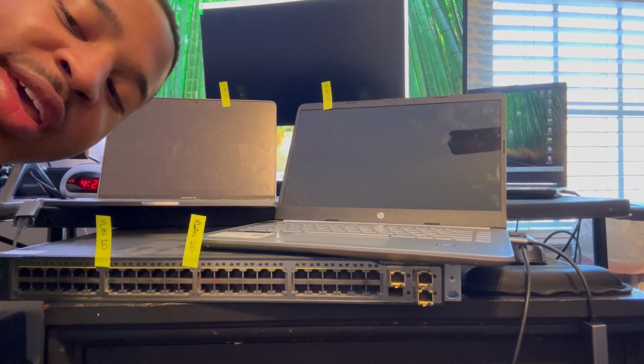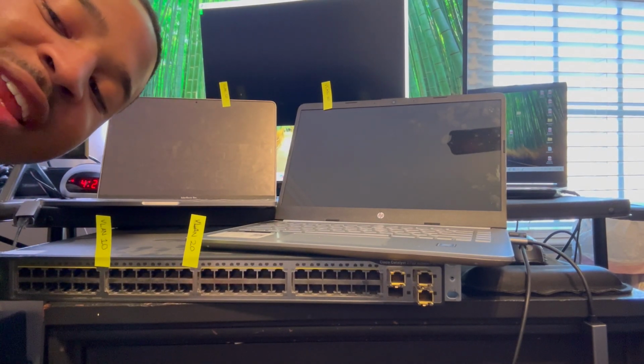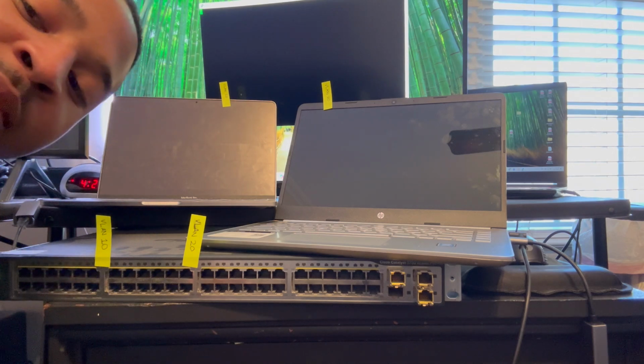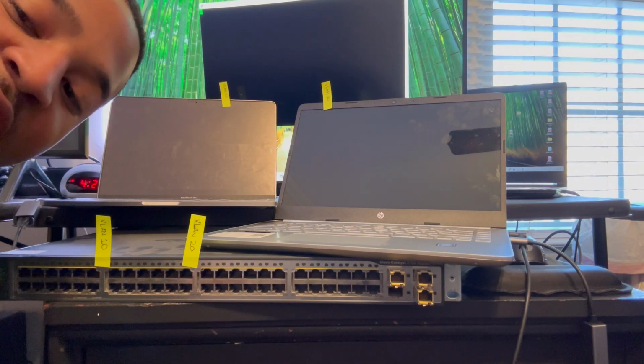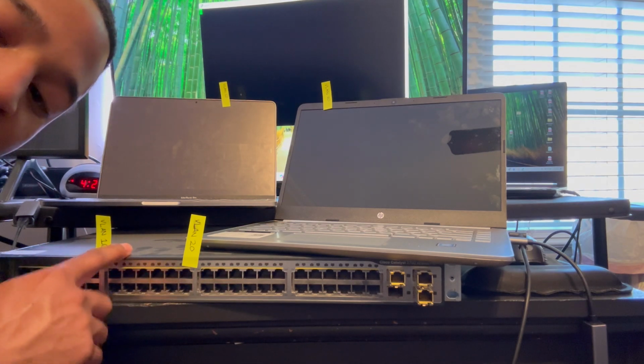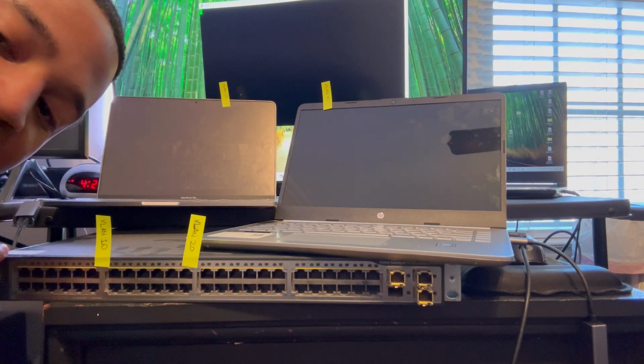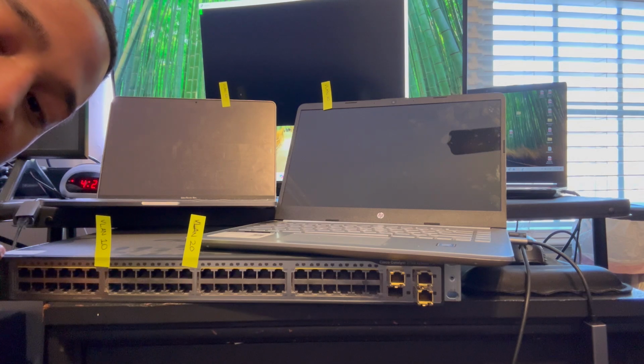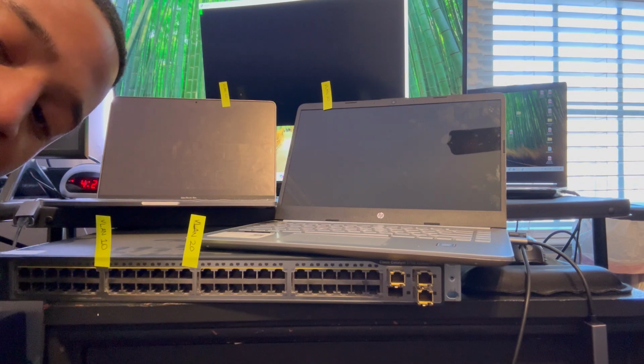I am Benjamin Williams and today we're going to be doing another lab within the home lab. Today's video is going to be on InterVLAN routing and we're going to be doing that on this layer 3 switch. This is a Cisco Catalyst 3750 switch. It is a 48 porter.